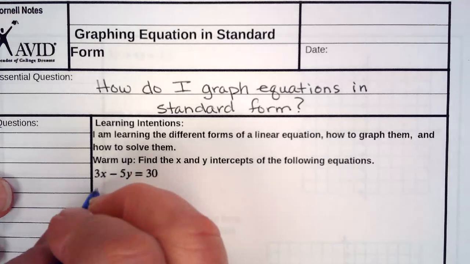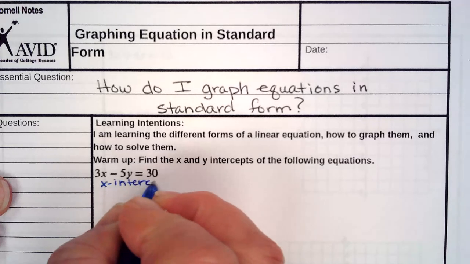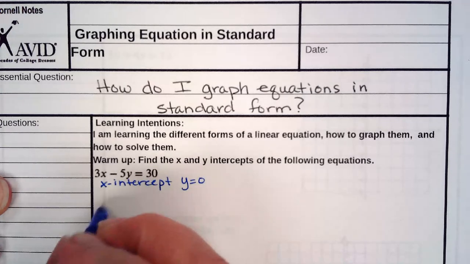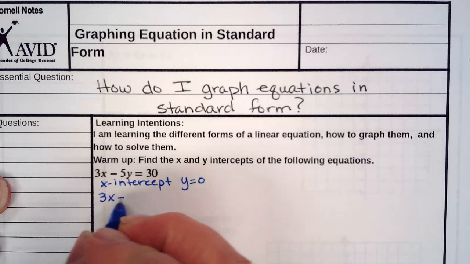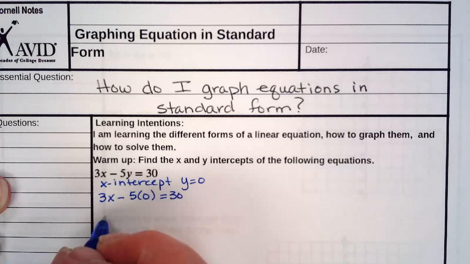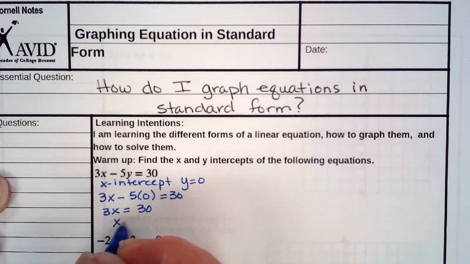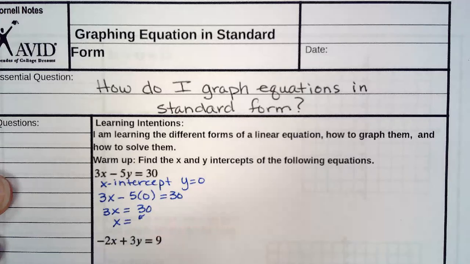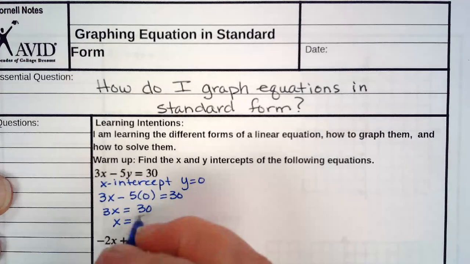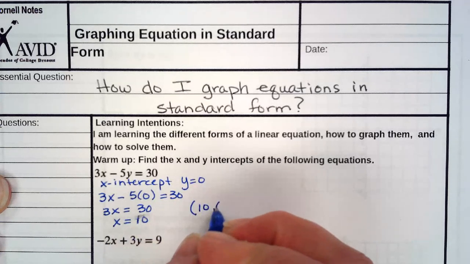So for the x-intercept, it is where y is equal to 0. 3x minus 5 times 0 is equal to 30. 3x is equal to 30, and x is equal to 10. So this point would be (10, 0).